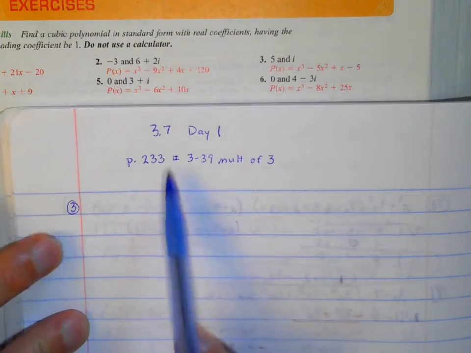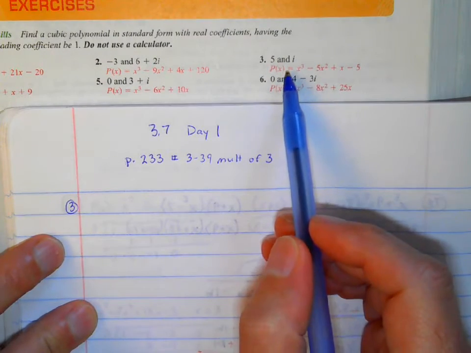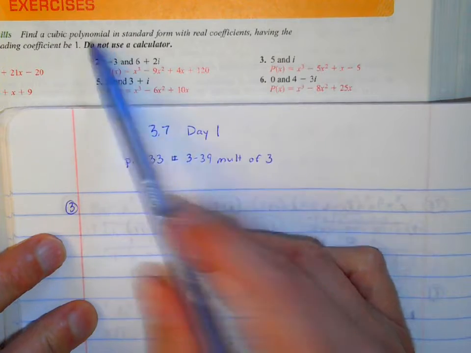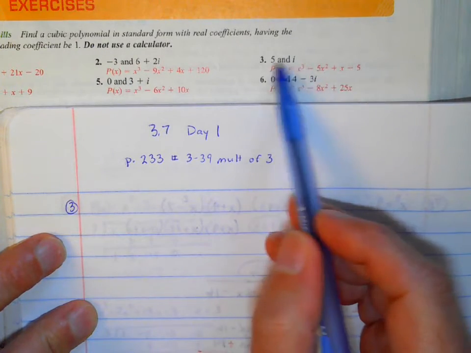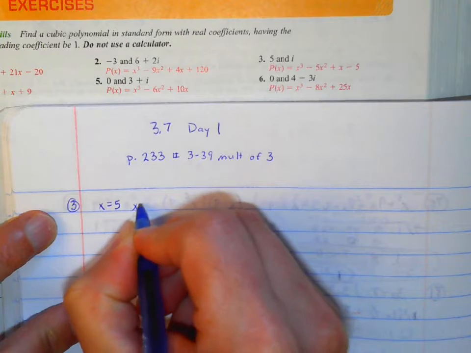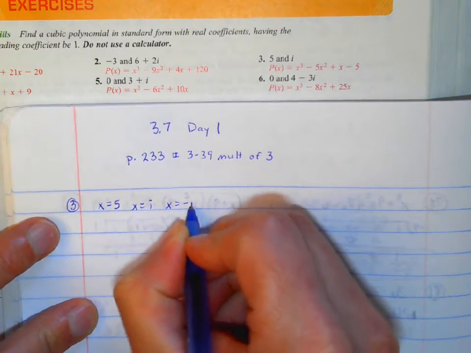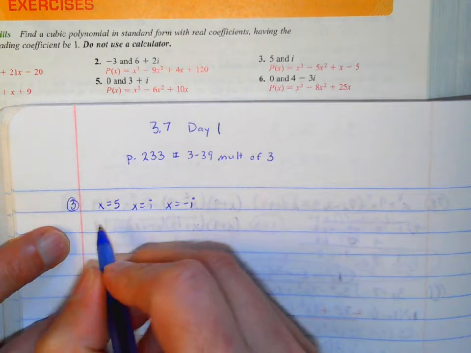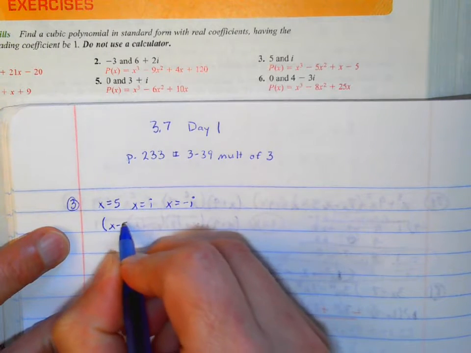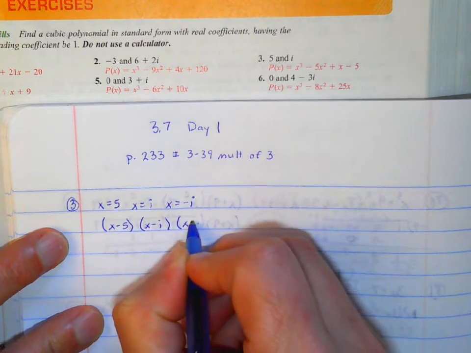This is homework 3.7 day 1. It's asking on number 3 to write a cubic polynomial in standard form with these given zeros. So I know that x is equal to 5, x is equal to i, and I also know that these have to come in pairs, so x has to equal negative i. So if we put those into factors, this would be x minus 5, x minus i, and x plus i.